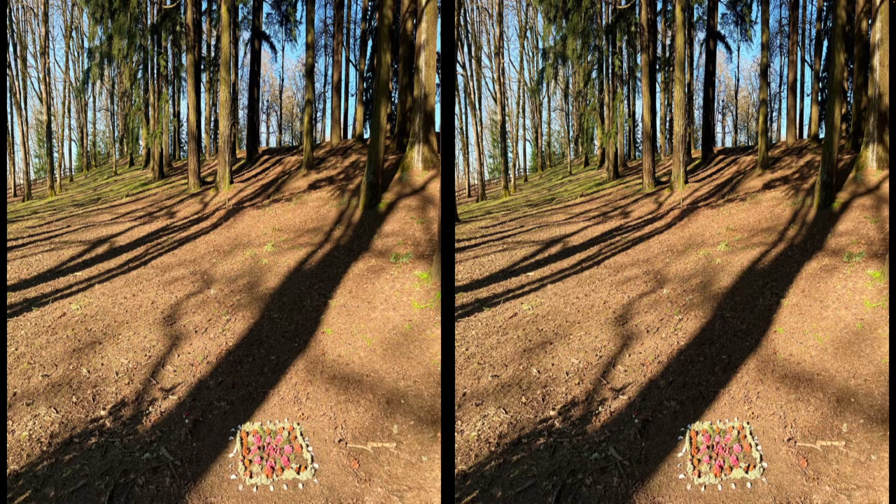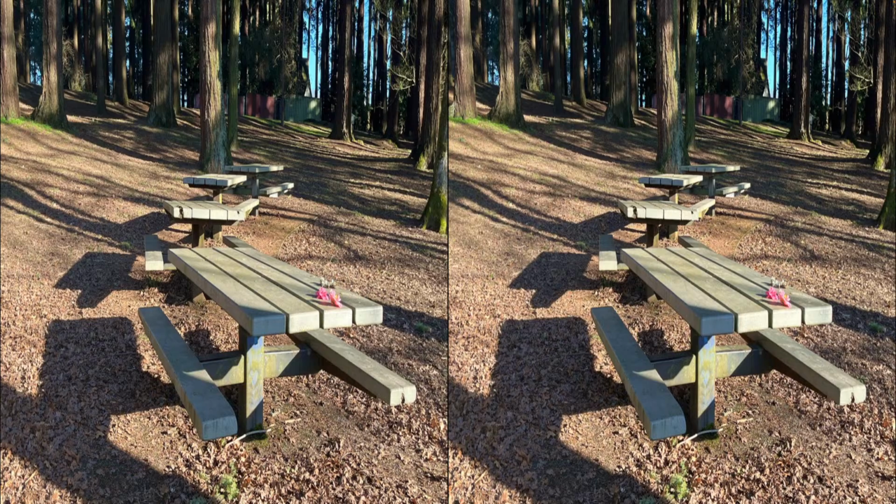I found this kind of sculpture of flowers, not quite a fairy house, but I would just say an arrangement. This is in a park in Sellwood that looks out over the Willamette River, towards Oaks Park, the amusement park, and same place. Shadows.